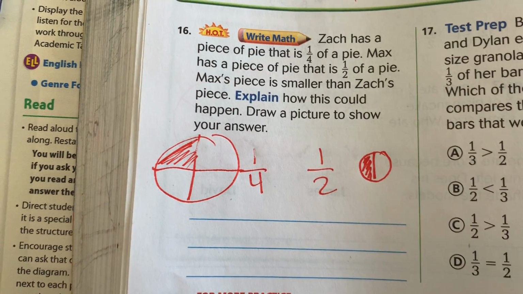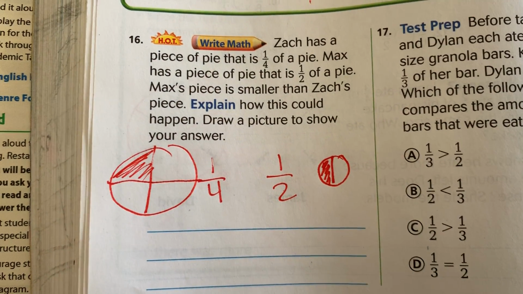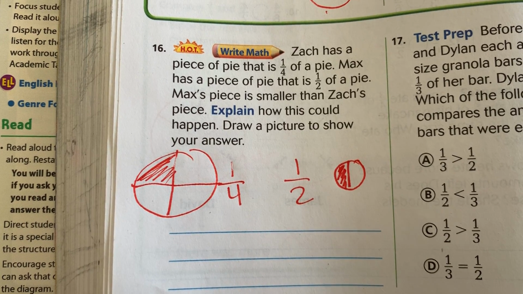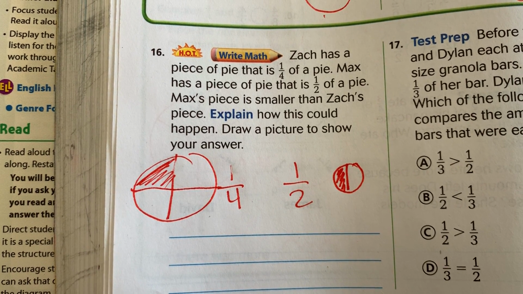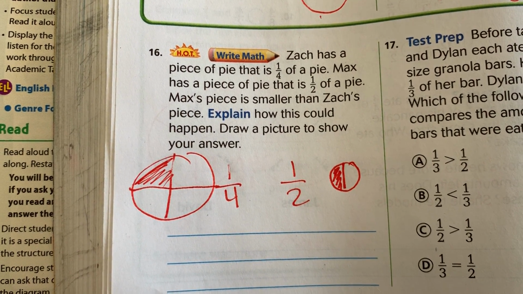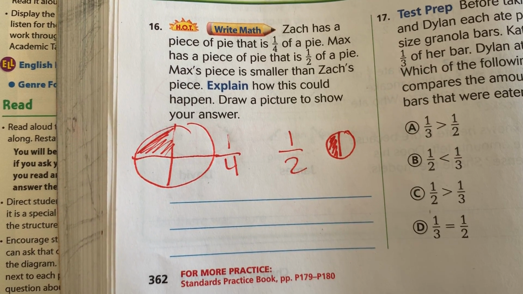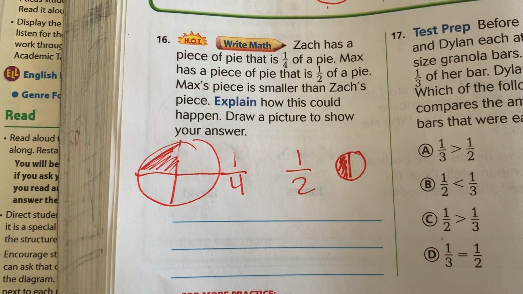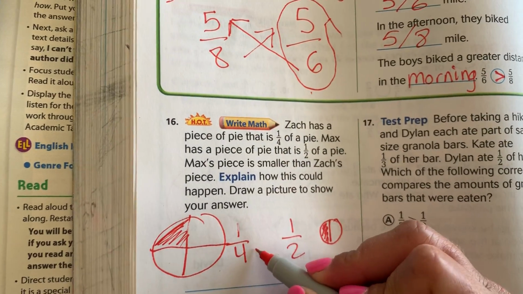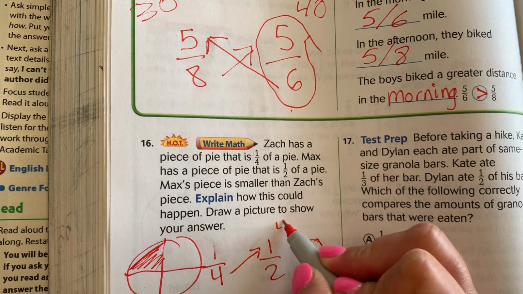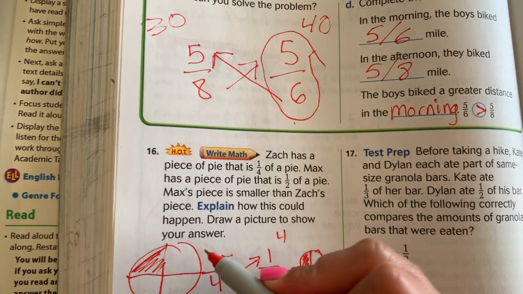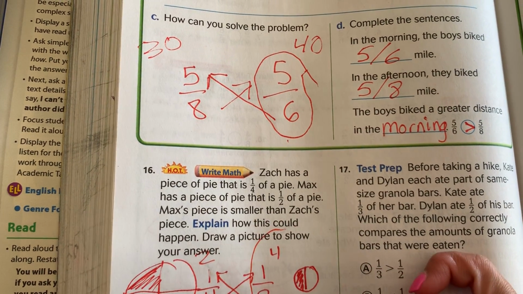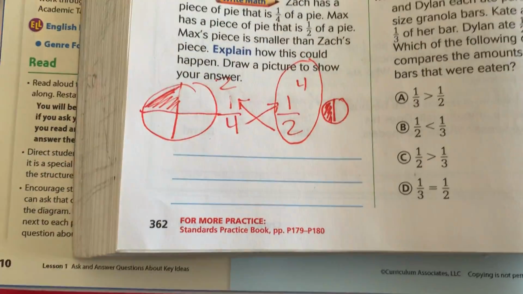Now, how can you make that mistake? I want to explain it to you, but okay, let's cross multiply. 4 times 1 is 4. 2 times 1 is 2. So this one is bigger. Why did I make the mistake?